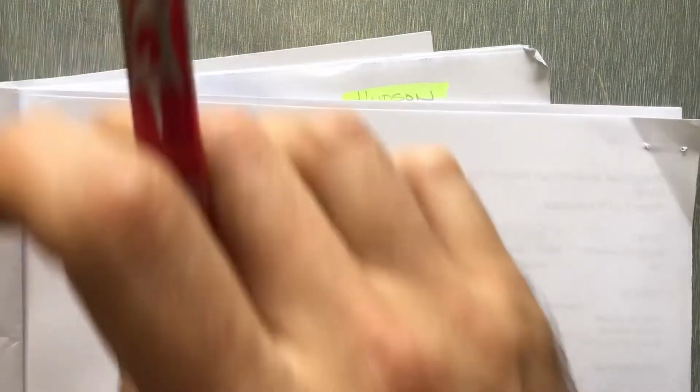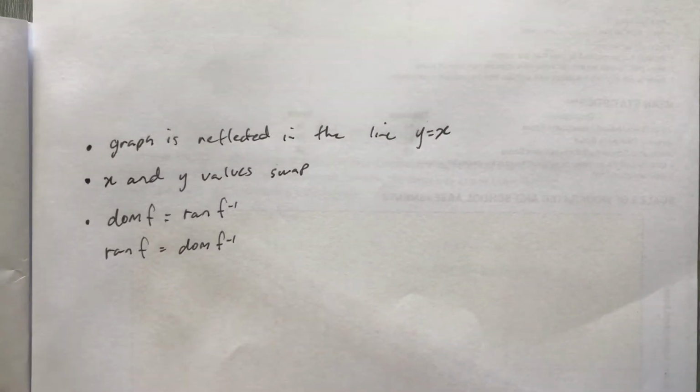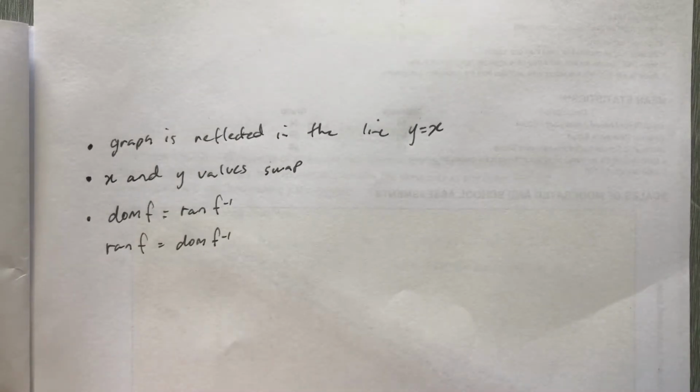So we should already know these things because they apply to any inverse function, but it's pretty important, so let's just go over it again. We can see that with the graph that I drew just before, the graph's reflected in the line y equals x. The x and y intercepts swap, that's the second dot point there.